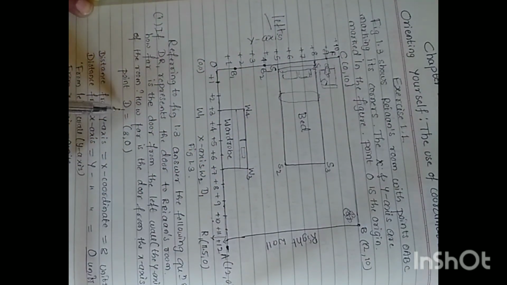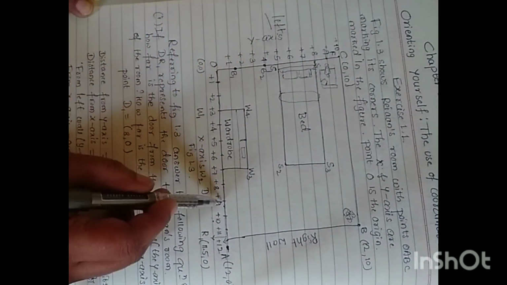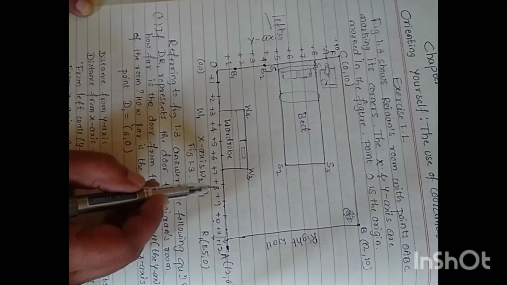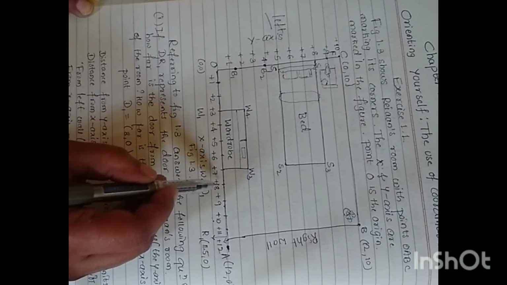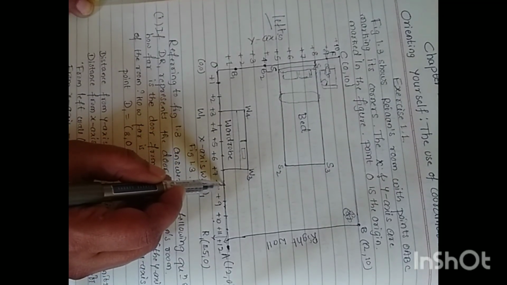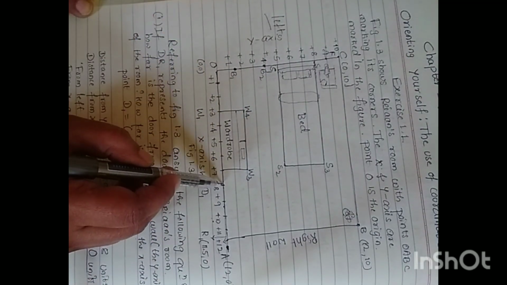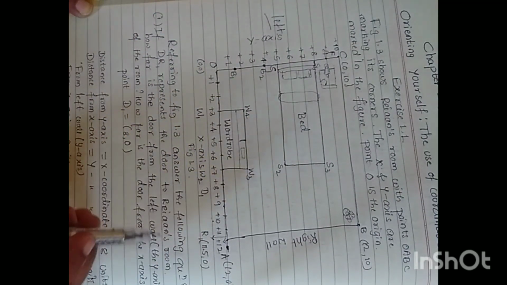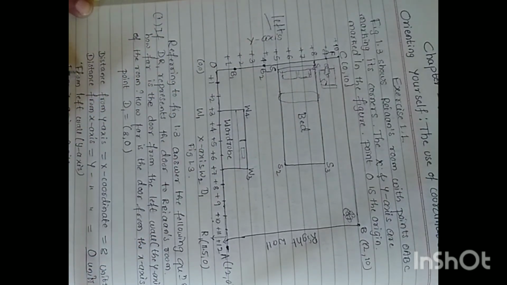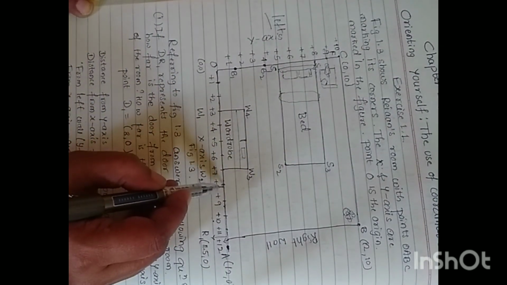So point D1 is located on the x-axis. So this is the point D1. So here it is 8 units distance from the y-axis. It means the x coordinate is 8 units, and the distance from the x-axis, the y coordinate, is 0 units.